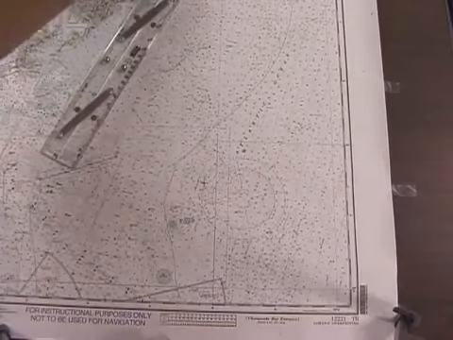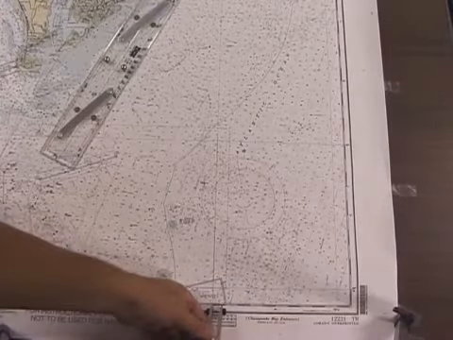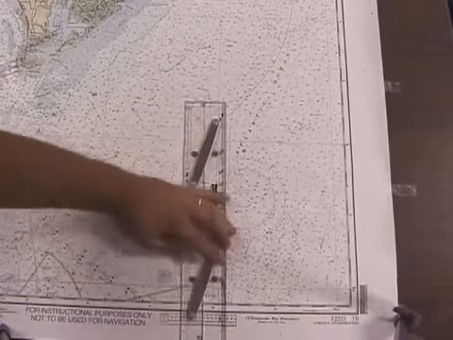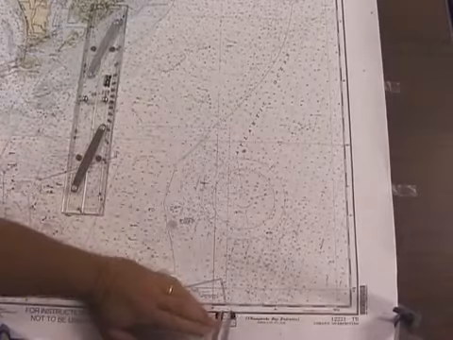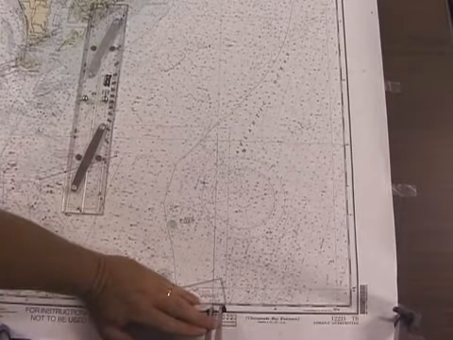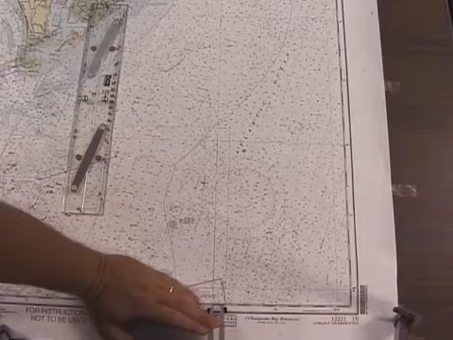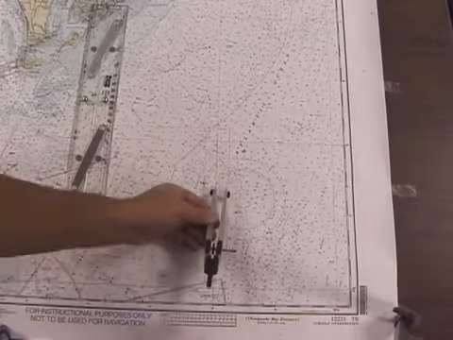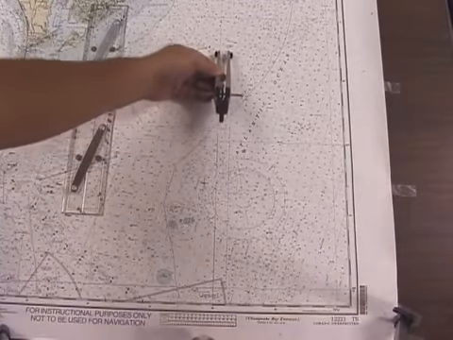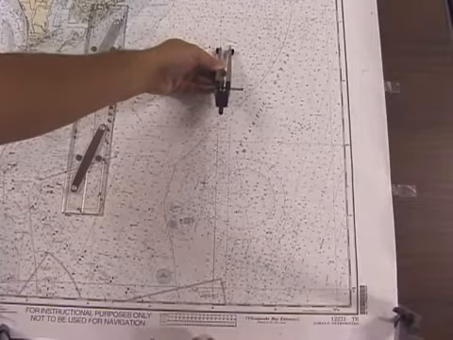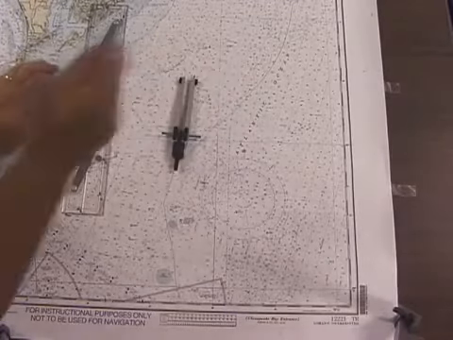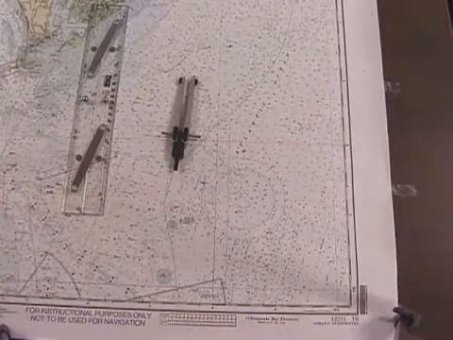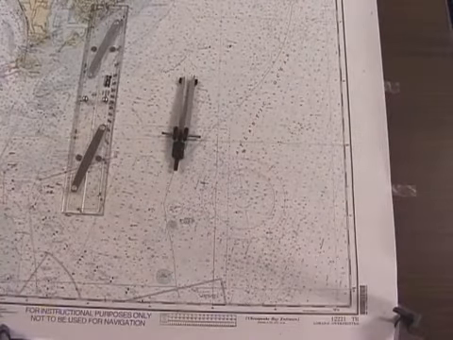Now this is where your dividers come in. I'm going to take my dividers, because I can't take my parallel ruler, and it's going to be hard to walk it all the way up there and go across, so it's a lot easier finding the nearest longitude line, take my dividers, make my mark, and I'm just going to go up, up, until it hits my latitude line. So there's my position. My position is right here, and that's why I like the lead on the dividers. So I have my 2 positions.